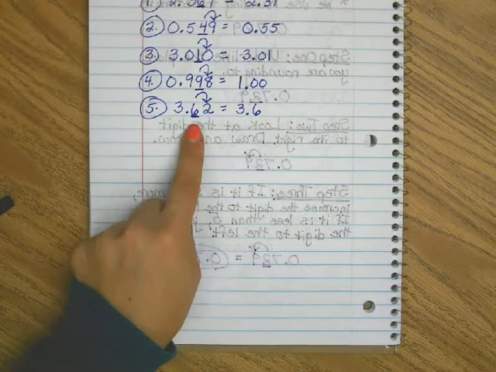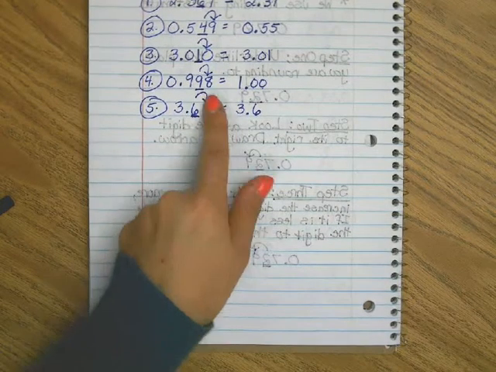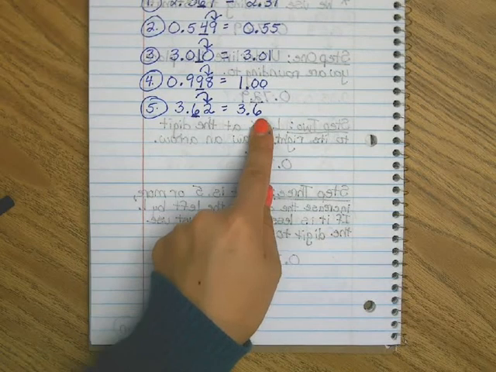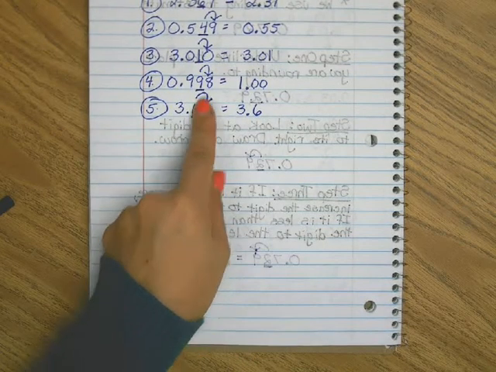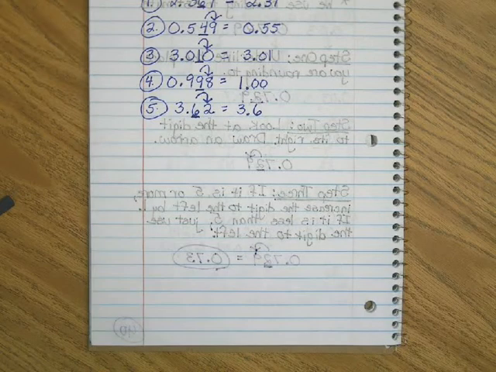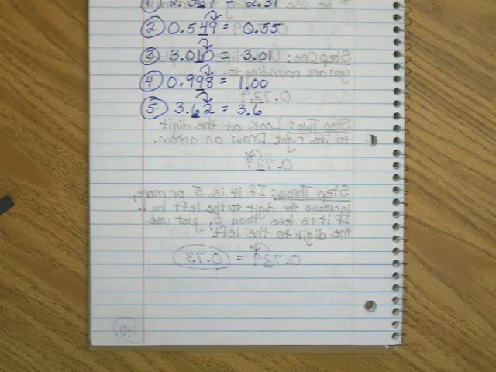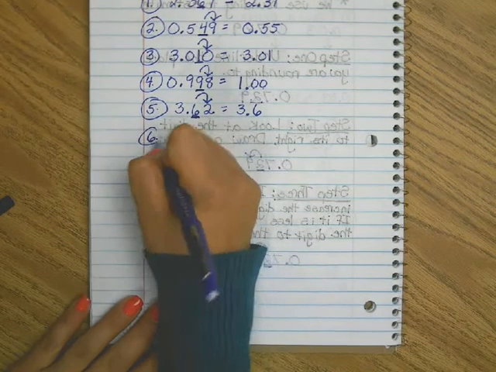What is this decimal? Who can read that decimal? Caitlin? 7 tenths. Okay, I want you to round it to the 1 place. If you're stuck, remember, look back at your place value.